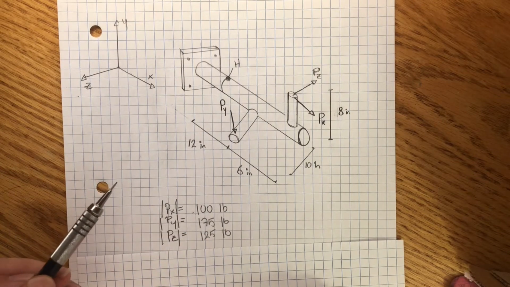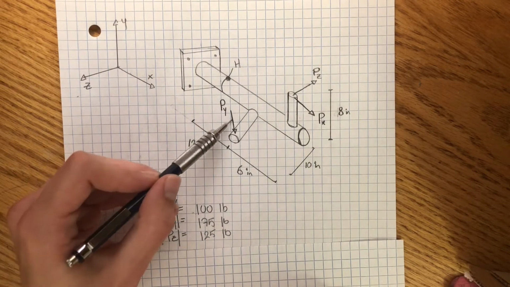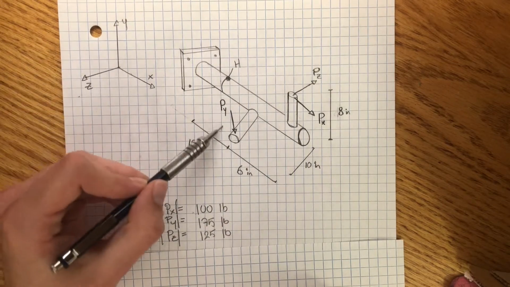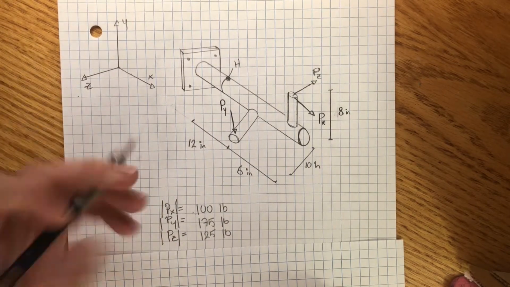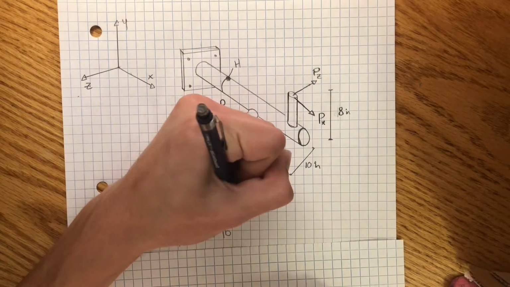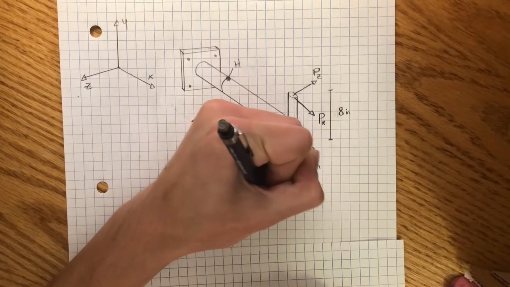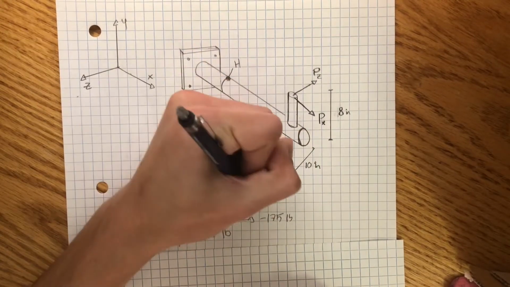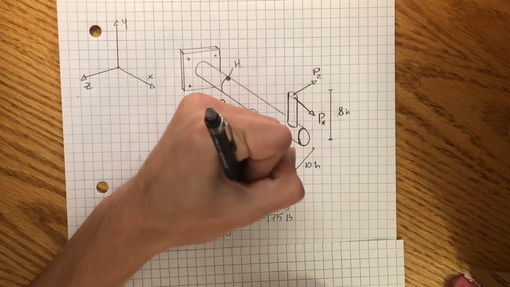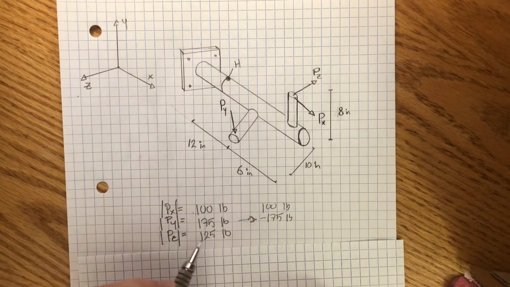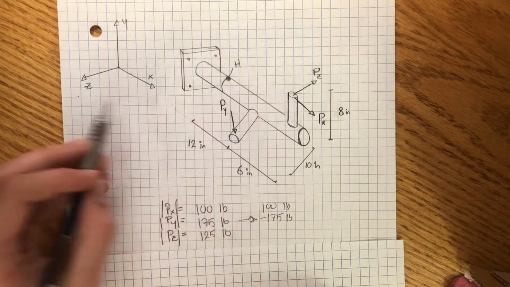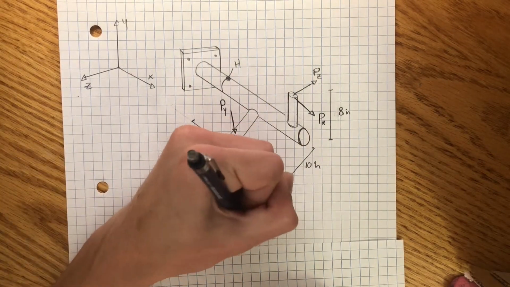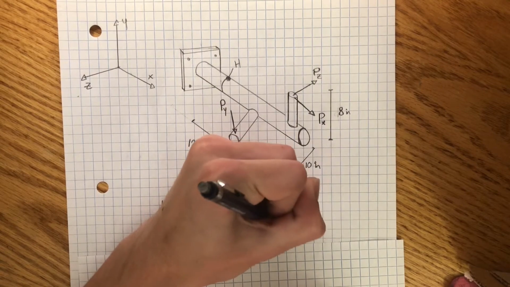But then the force in the y direction is actually going down as opposed to up here. So this would actually be a negative force. So negative 175. Here this is 100 pounds. And then here 125, that's also going opposite the z-axis, so we're also going to call that a negative 125 pound force.